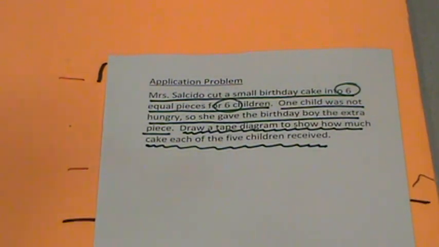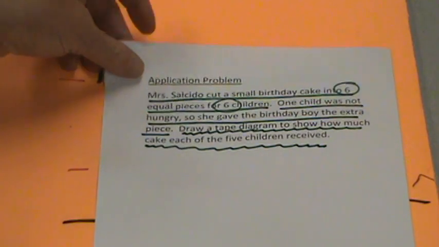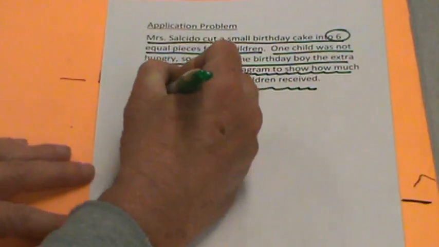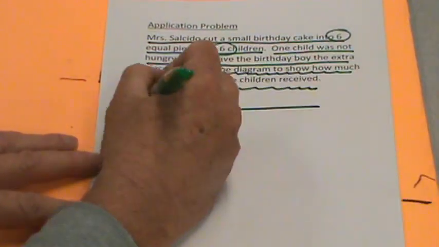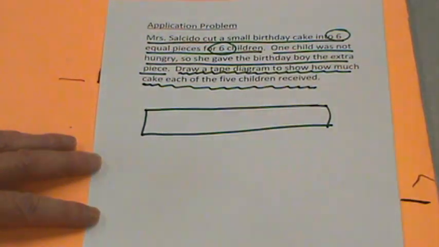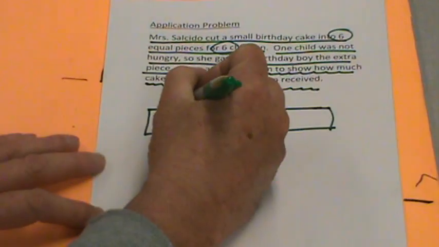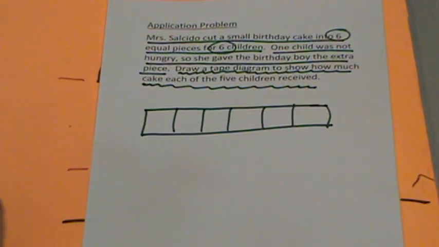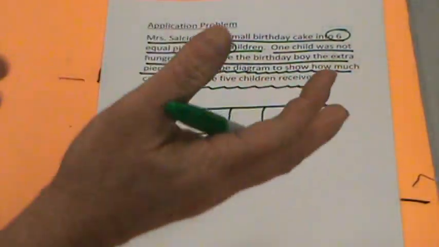All right, let's continue on. Let's figure out. First thing, we're going to make a tape diagram. And this tape diagram represents the cake. How many pieces do we cut the cake into? 6. 1, 2, 3, 4, 5, 6. So this tape diagram represents the cake cut into 6 pieces.